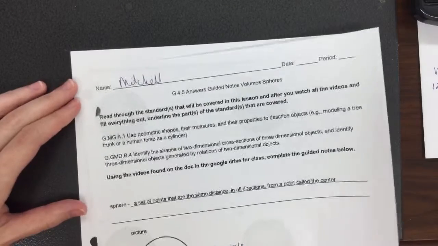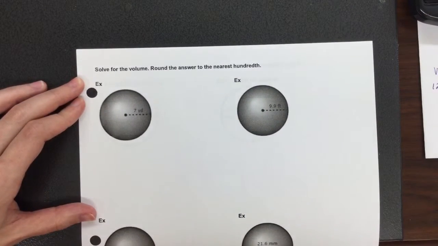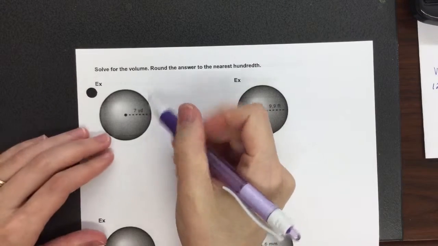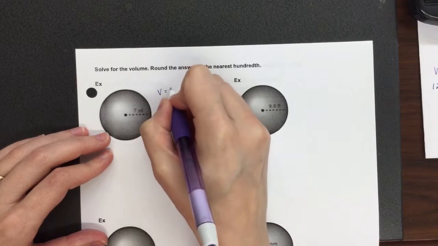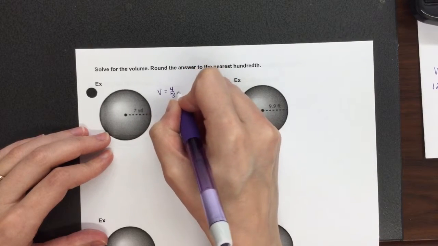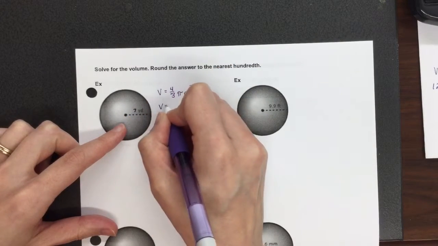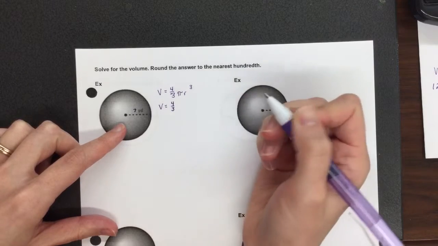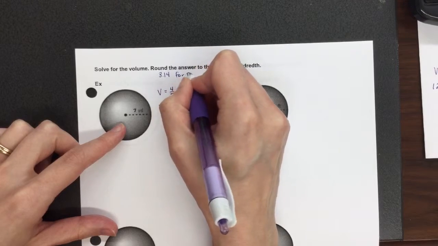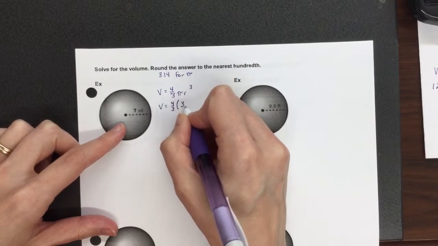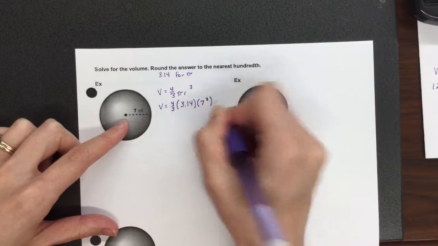If we start trying some of these out. First problem: solve for the volume, round the answer to the nearest hundredth. Looking at the first sphere, it asks us to find volume. From the definition, volume of a sphere is 4/3 pi r cubed. We find our radius, which in this case is 7. So volume is going to be equal to 4/3, and with these we want to use 3.14 for pi, times the radius, which is 7 cubed.